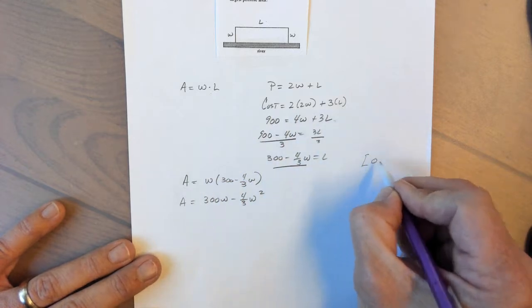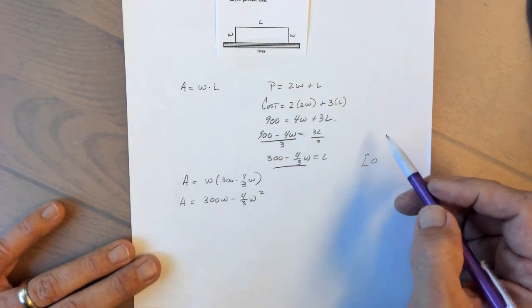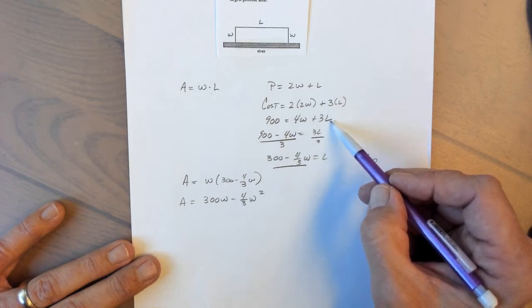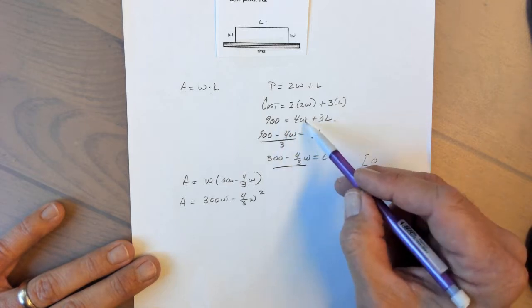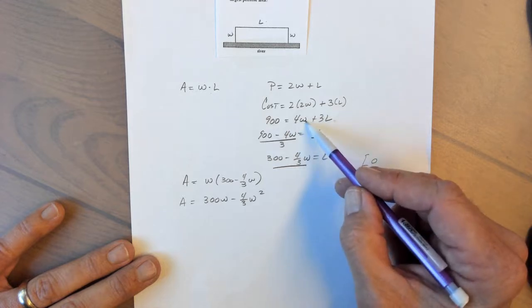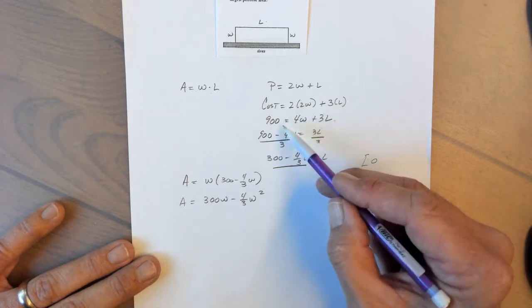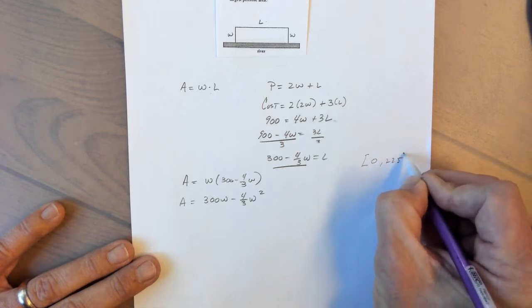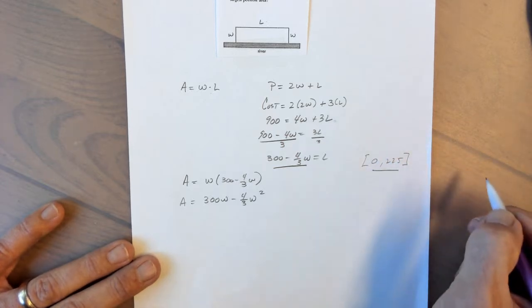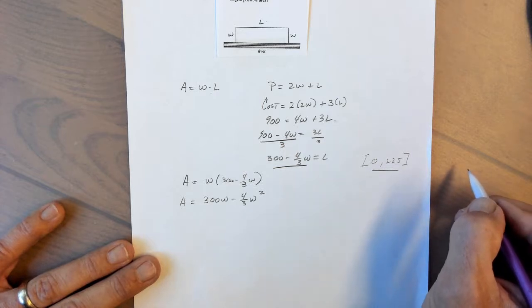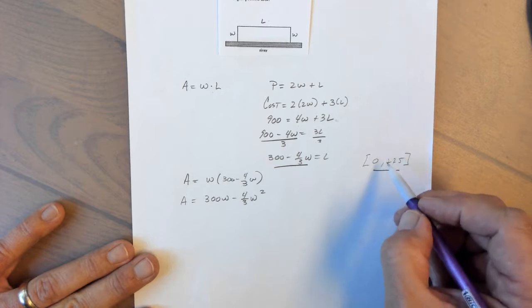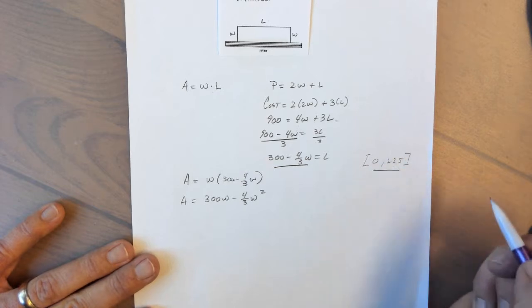We could go all the way down to 0. And if L was 0, we would have everything being with respect to W, so all the fencing there. So 900 divided by 4 would be 225. So there's our closed interval. And we know that an absolute max on a closed interval will occur either at an endpoint or at a critical number.